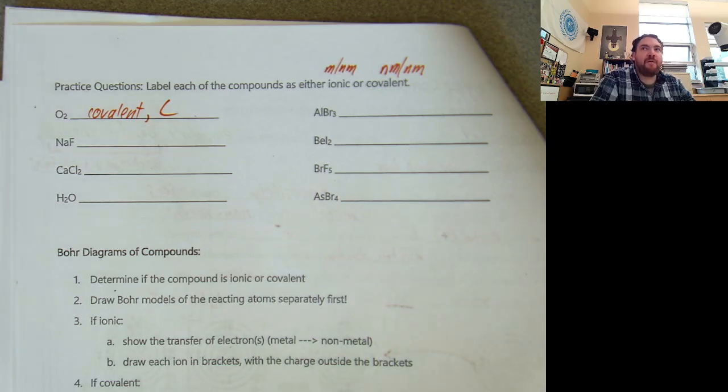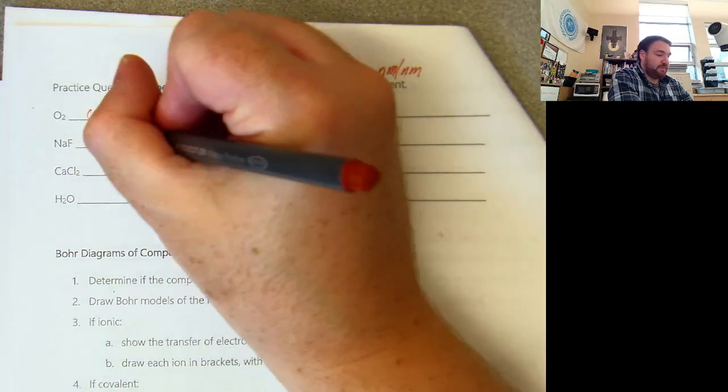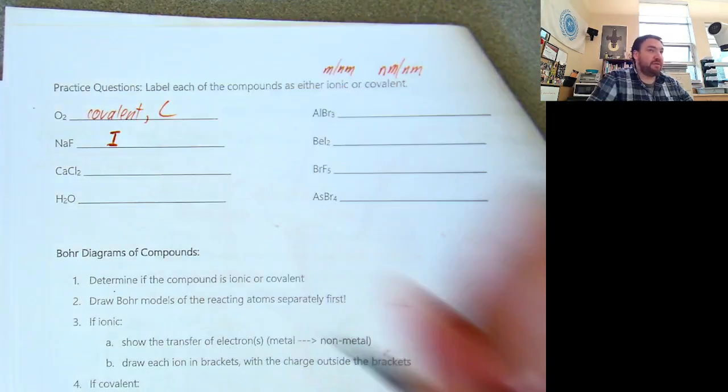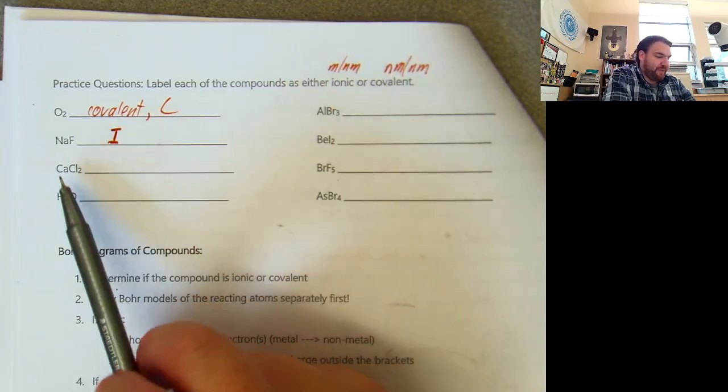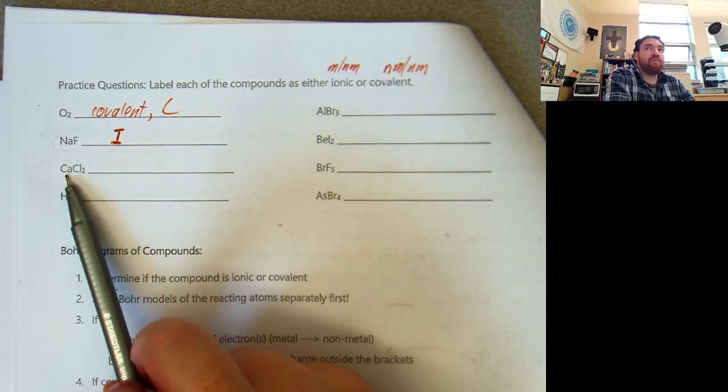Okay, I've got NaF. What kind of compound is that going to form? Well, is it a metal nonmetal or is it nonmetal nonmetal? What is sodium? Sodium's a metal. It's on the left-hand side of the periodic table. So it has to be ionic. If one of them is a metal, it has to be ionic. You don't even have to look at the other one, because compounds don't form between a metal and a metal. Okay, next one. What's calcium? It's a metal, so this thing has to be ionic.